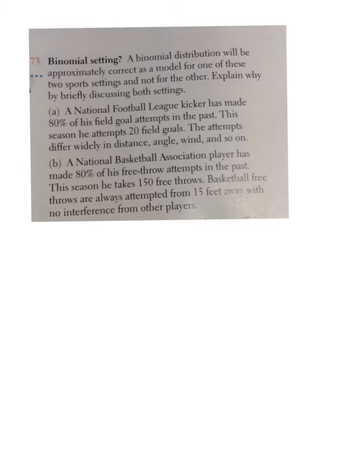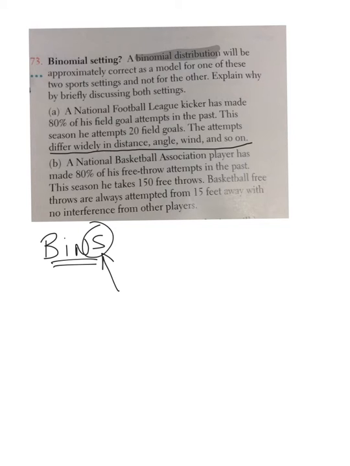So these two settings for number 73 is, well, is it a binomial distribution or not? We are going to check bins. So let's see. Here, letter A. Does bins work? Well, right here, it's the S. The success rate is the probability. Now, the fact that the attempts differ widely in distance, angle, wind, and so on, well, the probability is going to be different for all of those field goal attempts. So S doesn't work. The success rate is going to be different.